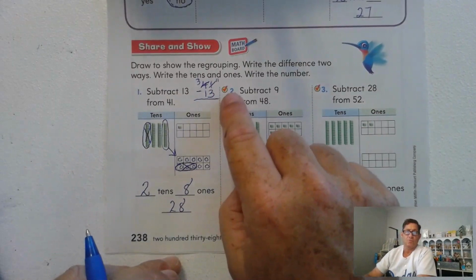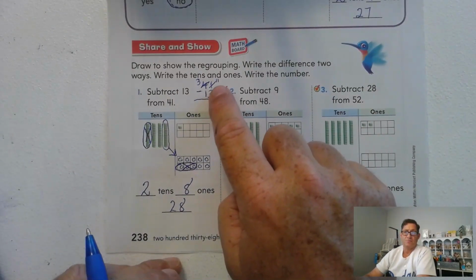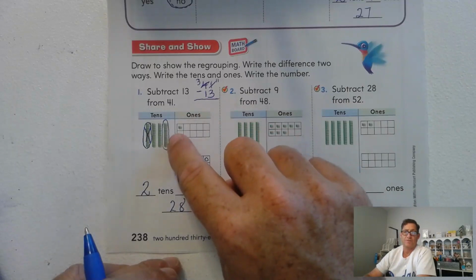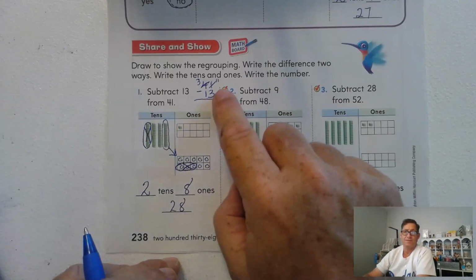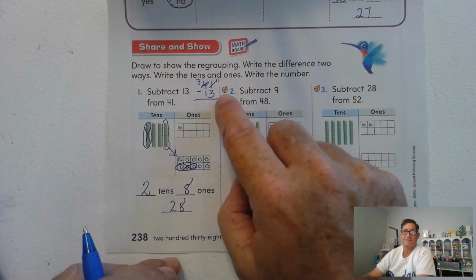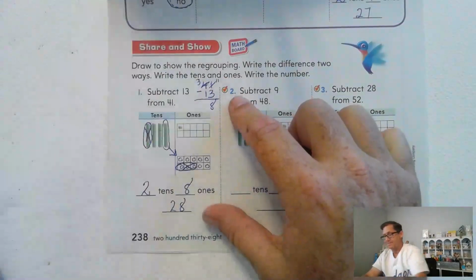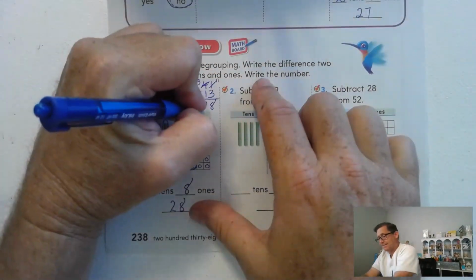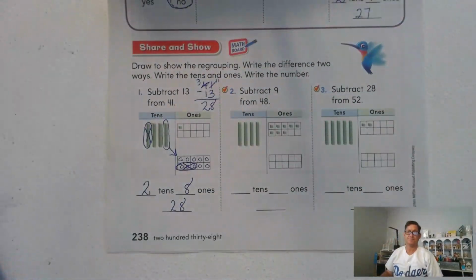Okay, so what we did, well, we started by making the ones bigger because we needed more ones than 3. So we traded one of the tens for 10 ones. 10 plus 1 is 11. 11 take away 3 gave us 8. 3 tens take away 1 ten gave us 2 tens.